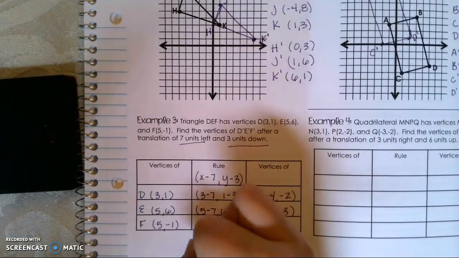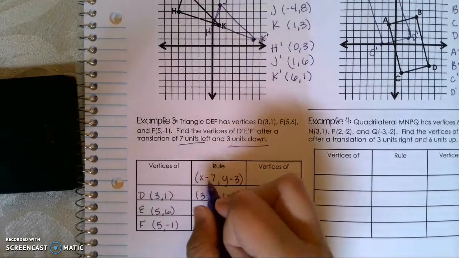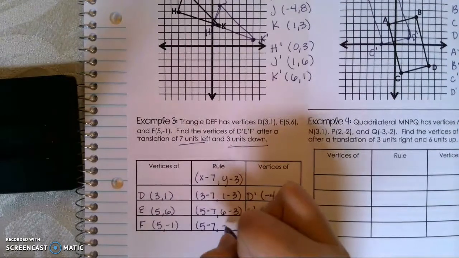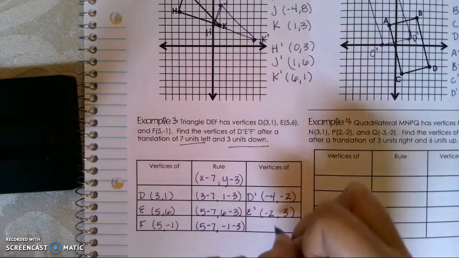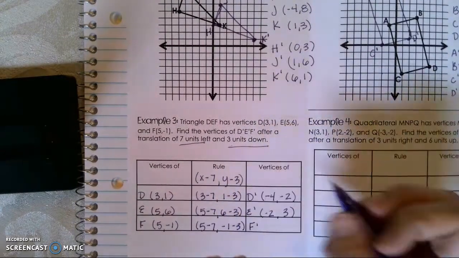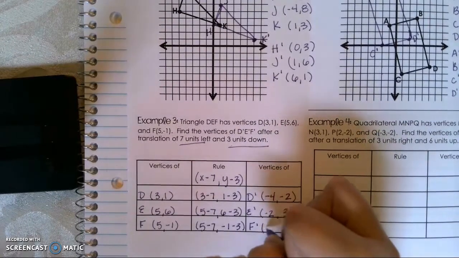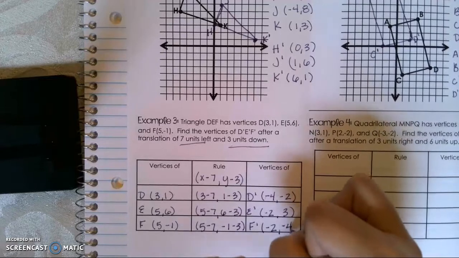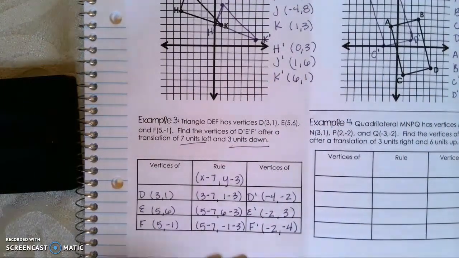Same thing for the last one. My X minus 7. So in this case, 5 minus 7. And then negative 1 minus 3. F prime's coordinates: 5 minus 7 is a negative 2. Negative 1 minus 3 more is a negative 4.